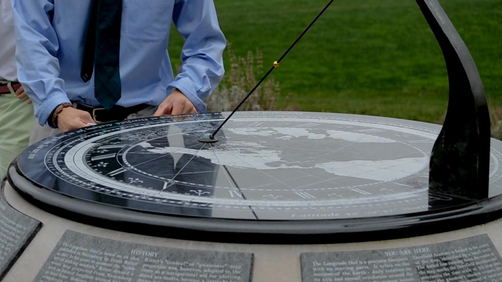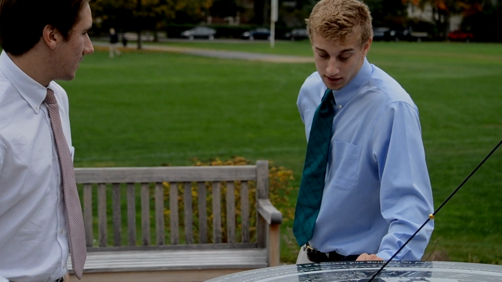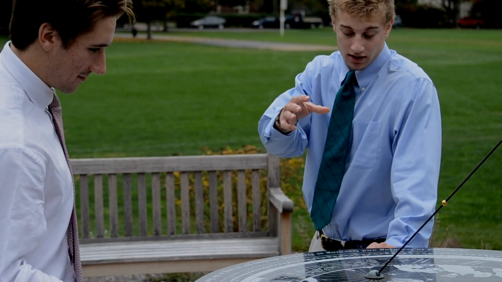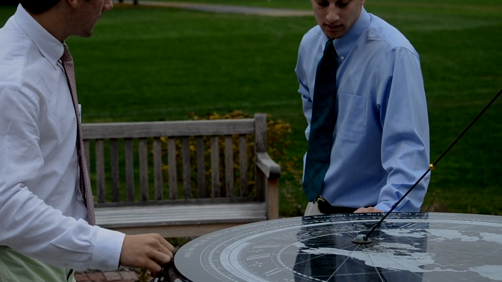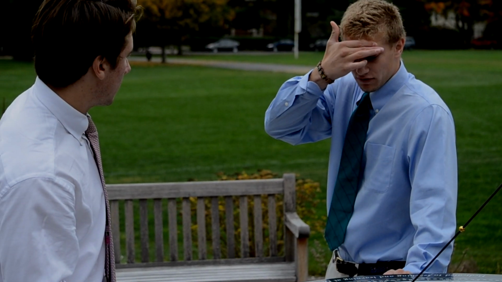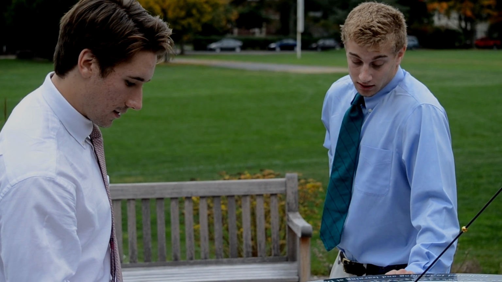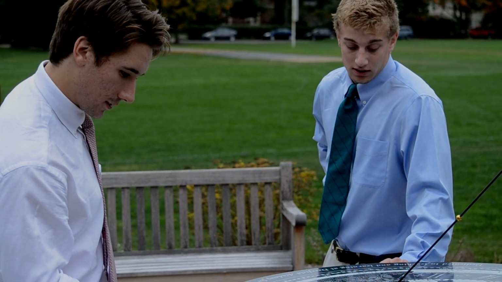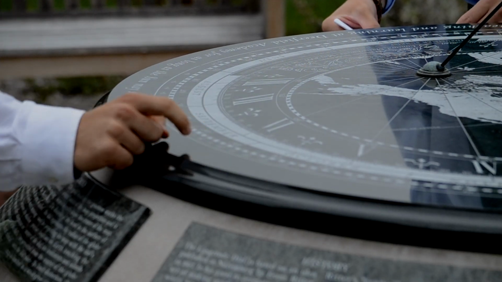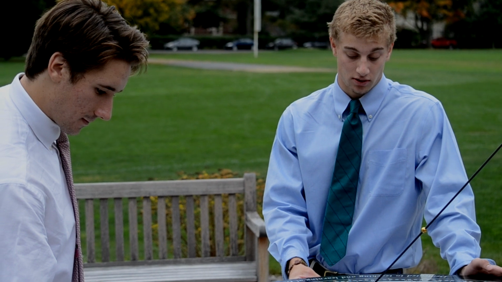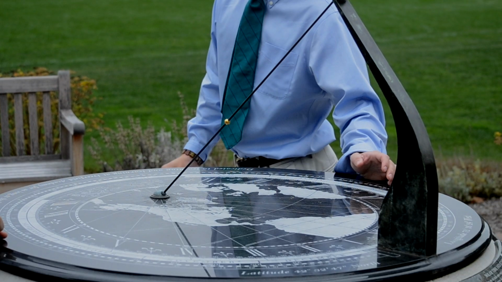Yeah. Okay, so on a sunny day, the sun will project a shadow across the sundial, and this shadow is used to tell the solar time. However, the solar time is different than standard time, so their differences need to be taken into account. Well, that's all these little minuses here are. Right. So the calendar on the sundial dictates how many minutes need to be added or subtracted from the solar time in order to get standard time.